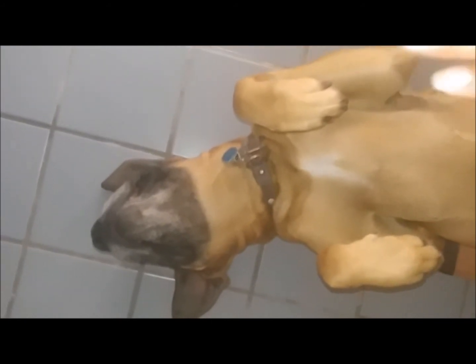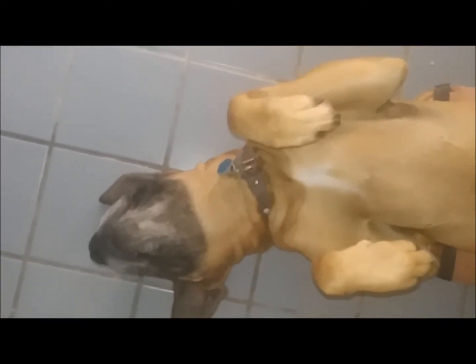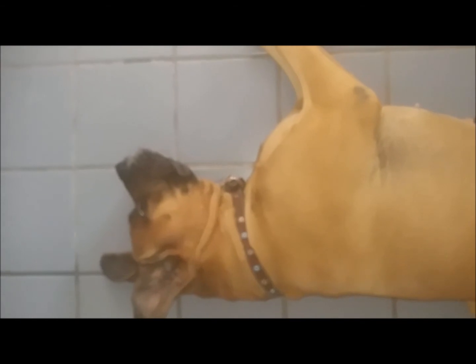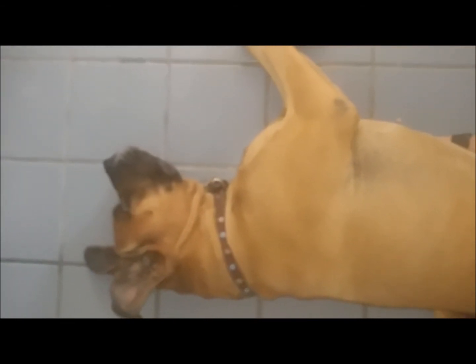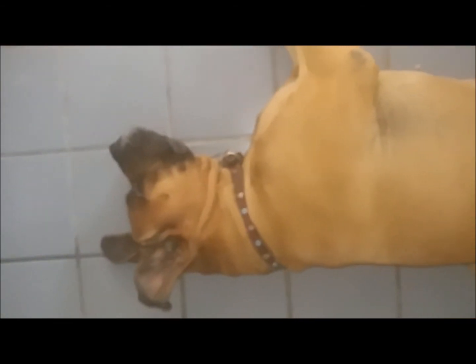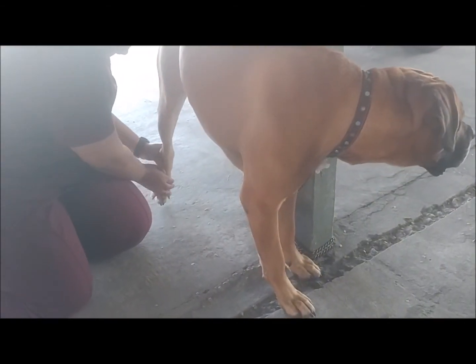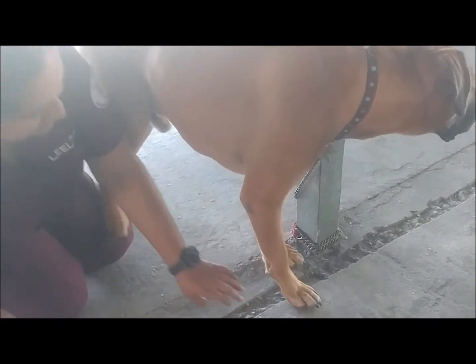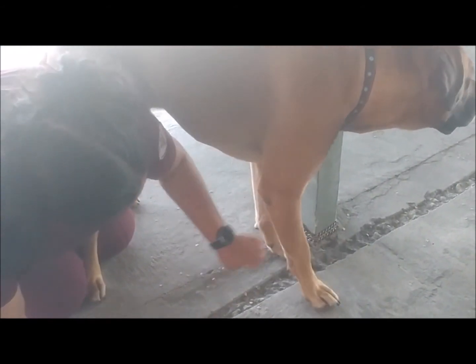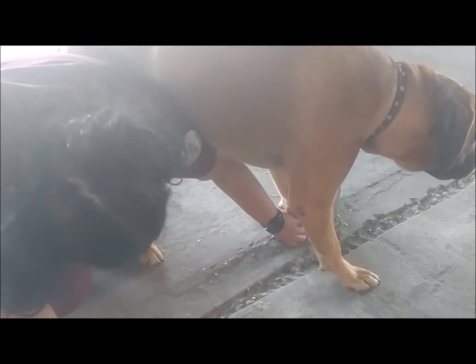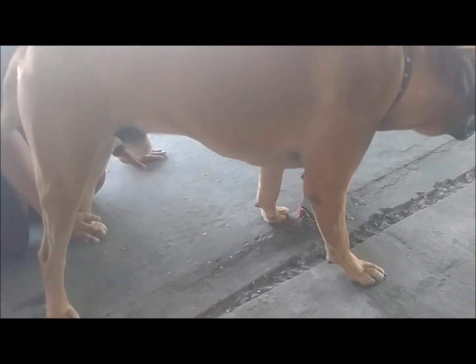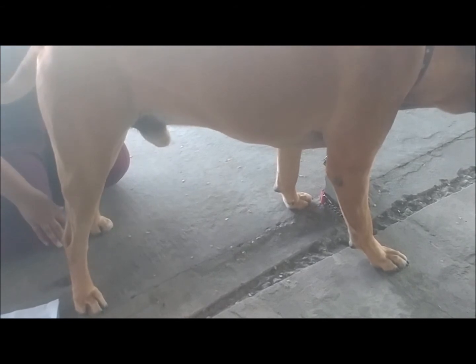Next test is the conscious proprioception, and we are basically checking his postural reflexes. So I'm going to be knuckling his paws one by one, and hopefully the response is normal. So he'll pop his paw back into the normal standing position. Ooh, sorry. That's good.